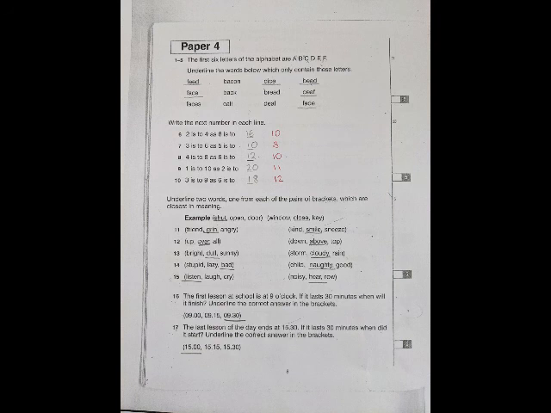Number 16, the first lesson at school is at 9 o'clock. It lasts for 30 minutes. When will it finish? It will finish at 9:30. And question 17, the last lesson of the day ends at 15:30, so 3:30. It lasts 30 minutes. When did it start? It started at 3 o'clock, so 15.00.